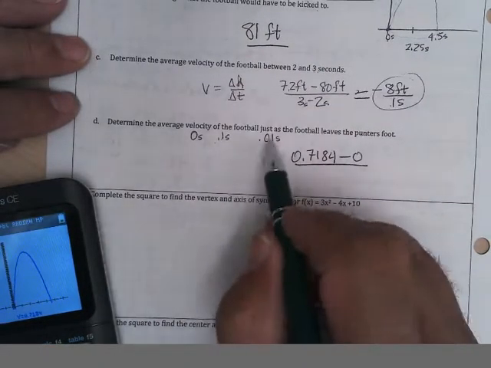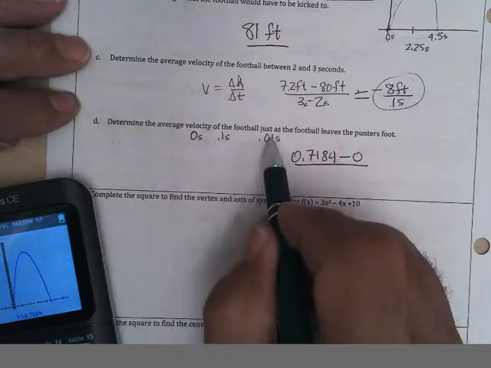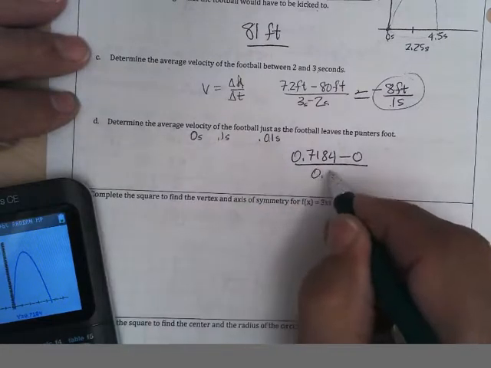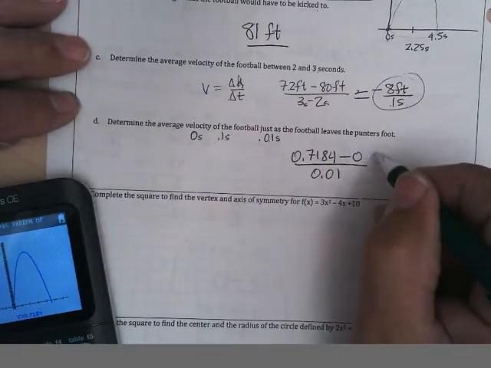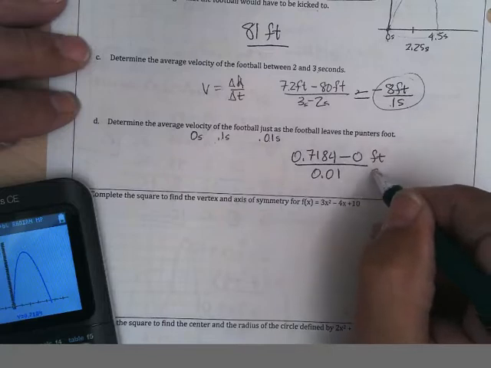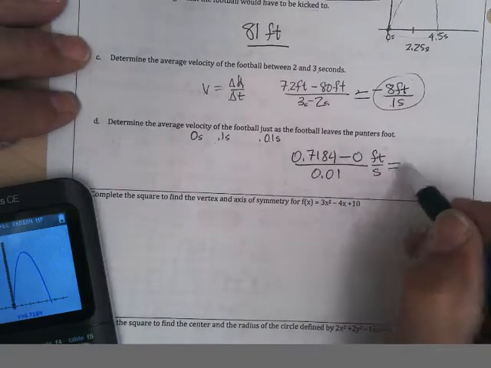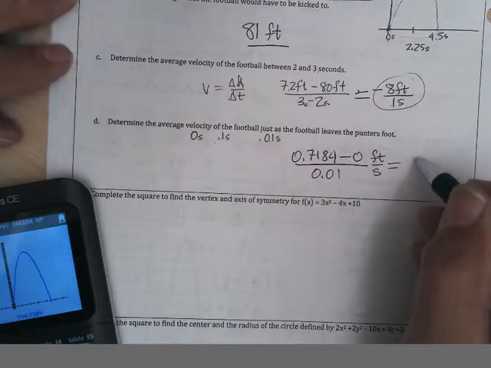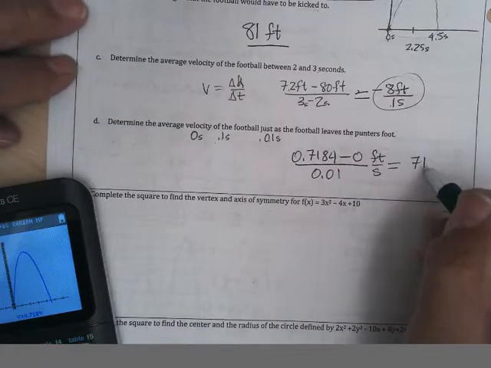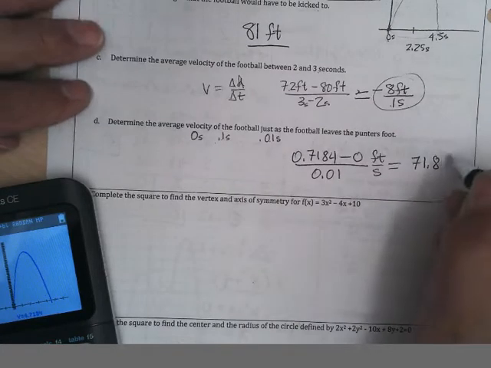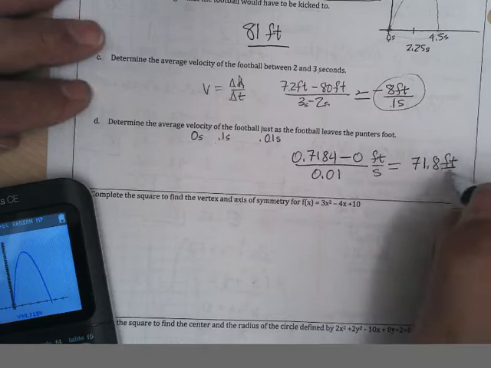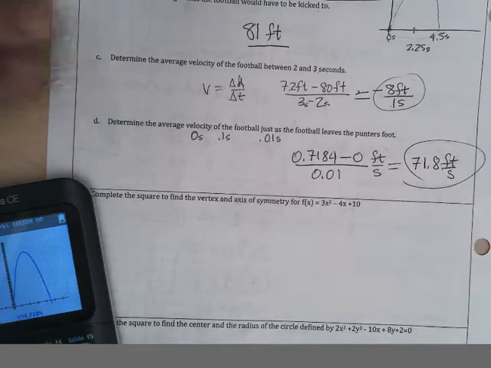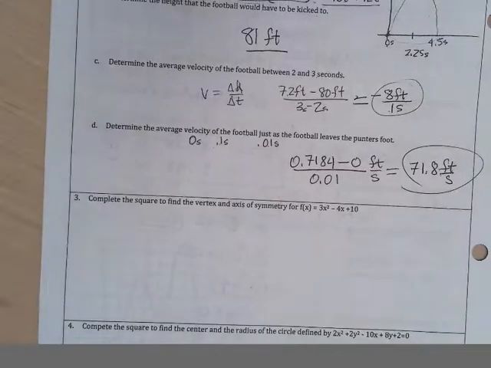I use this time and that time, so that minus that is 0.01. This is in feet, and this is in seconds. Dividing this by that, I get 71.8 feet per second. So leaving the foot, it was going at about 71.8.